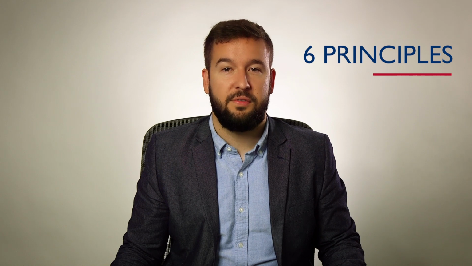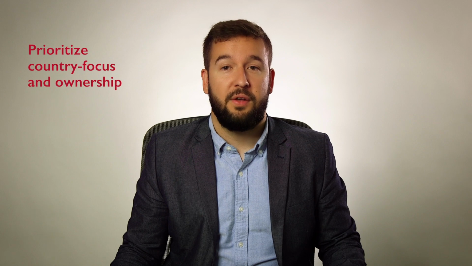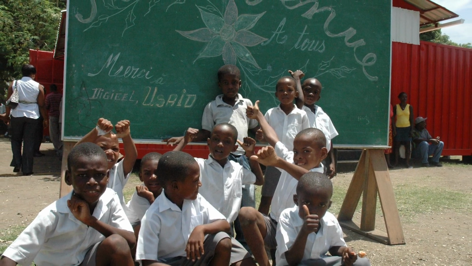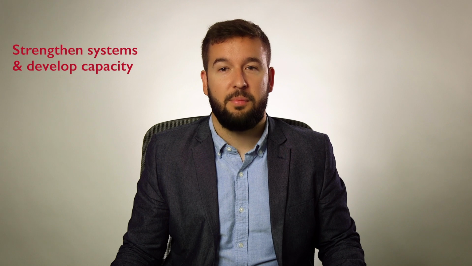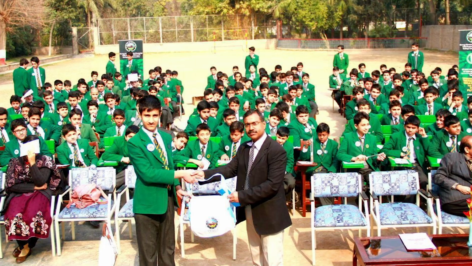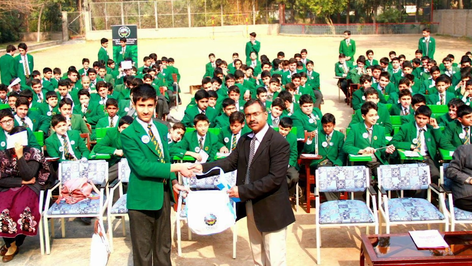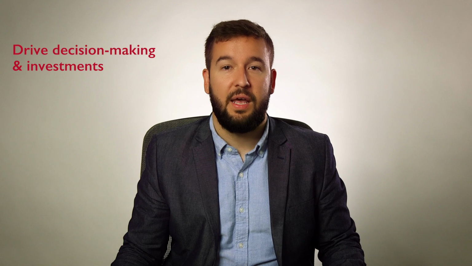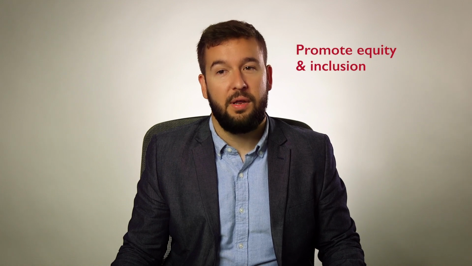The policy lays out 6 principles to drive mission decision-making and investments in education programming. Prioritize country focus and ownership. Focus investments on measurably and sustainably improving outcomes. Strengthen systems and develop capacity in local institutions. Work in partnership and leverage resources. Drive decision-making and investments using evidence and data. Promote equity and inclusion.